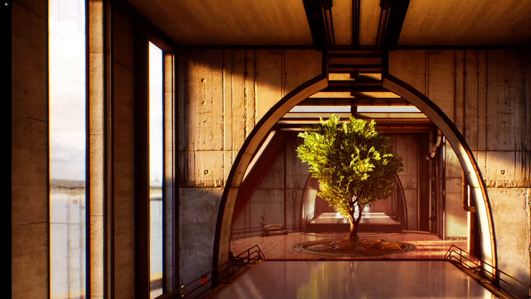The second thing, like we talked about last time, is that this is a really tricky environment to light with a tree in the middle, because you want to focus on the tree, but the environment itself has so many very strong shapes, outlines and contrast.